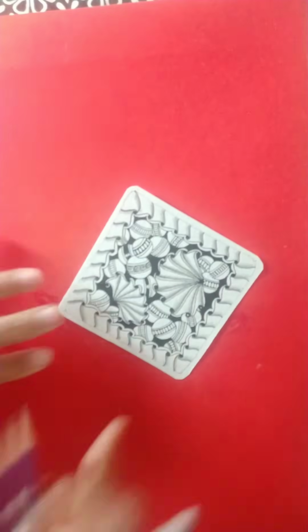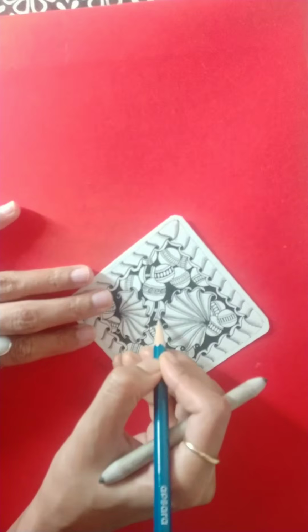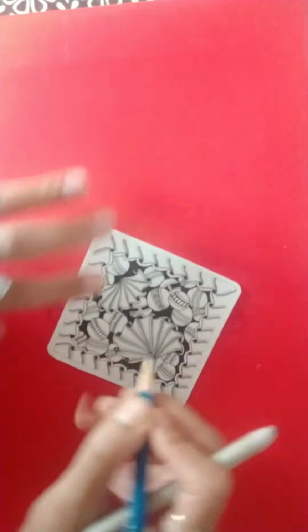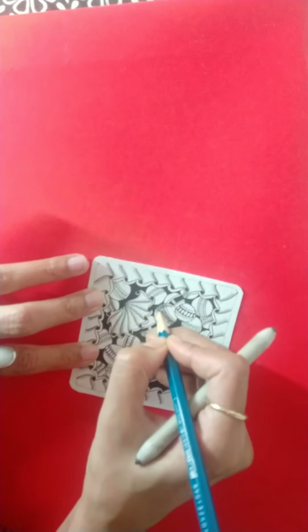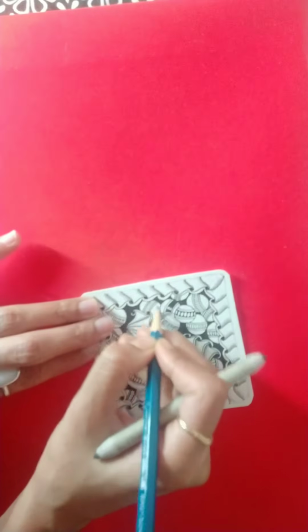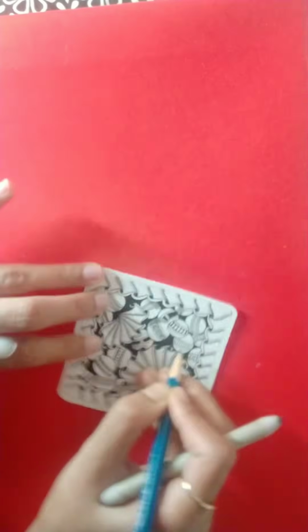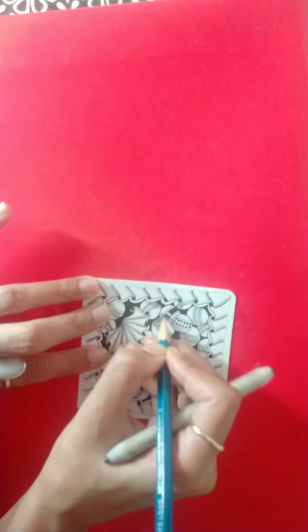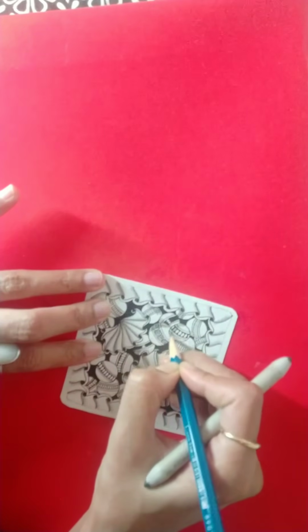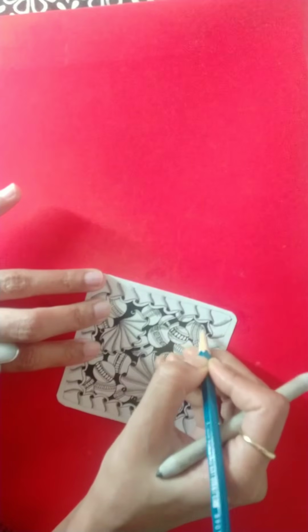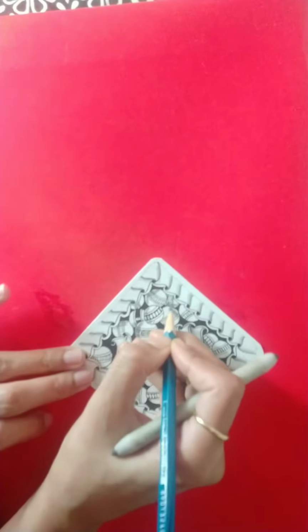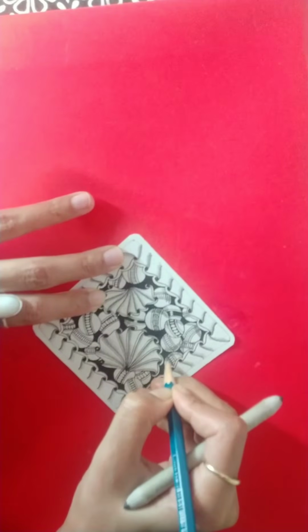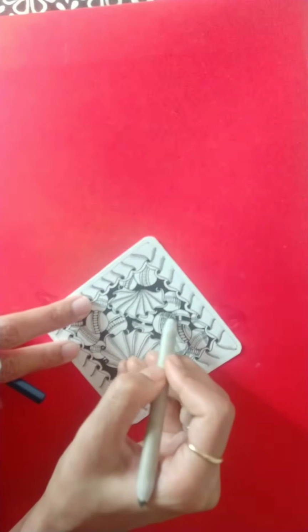And then I'm going to shade my jetties, adding some graphite on one side, or you can shade along these two lines also, whichever way you wish to. Entirely up to you how you want to go about it. I'm just adding some graphite on one side, right. I'm just going to blend it.